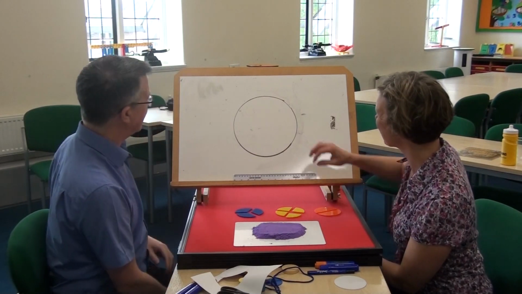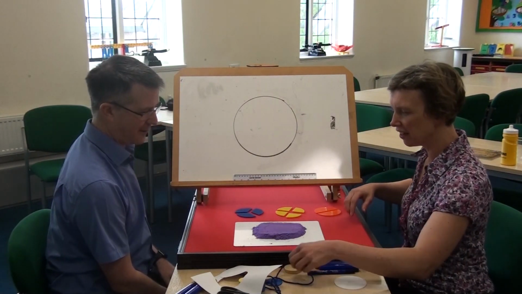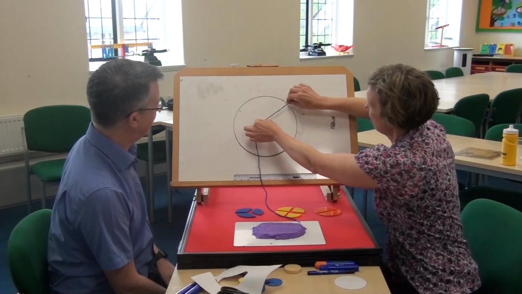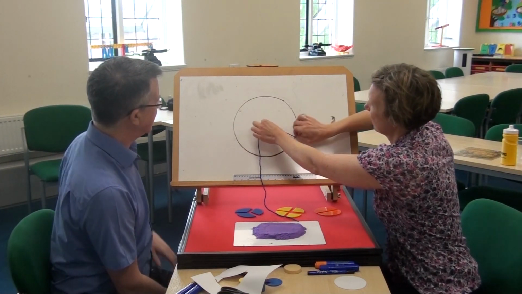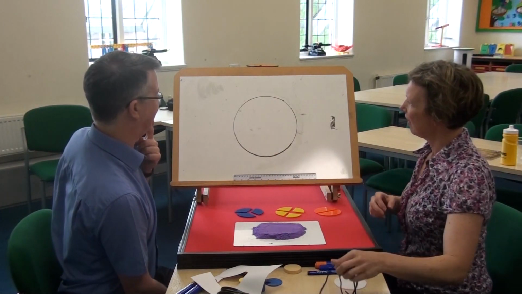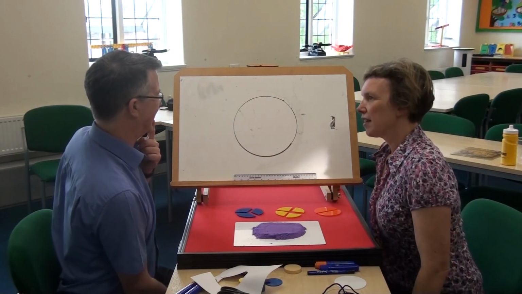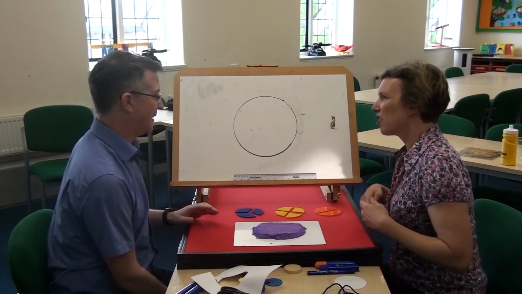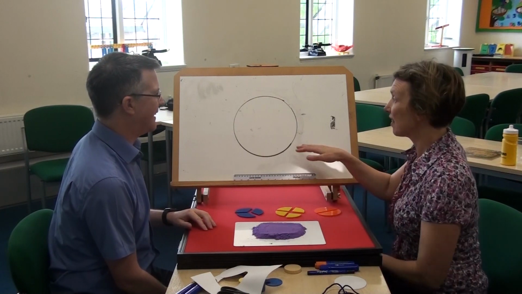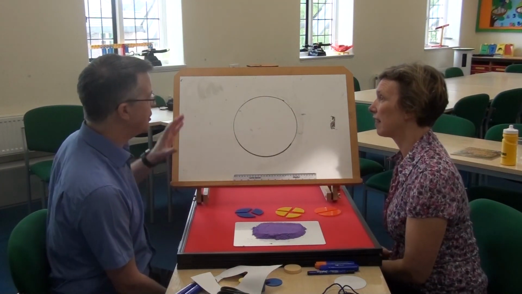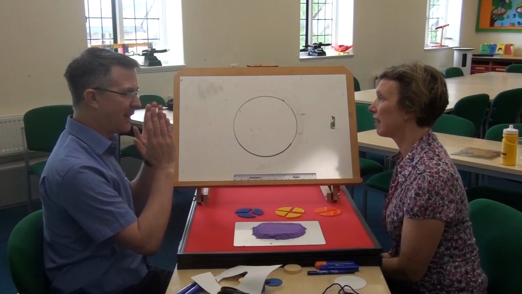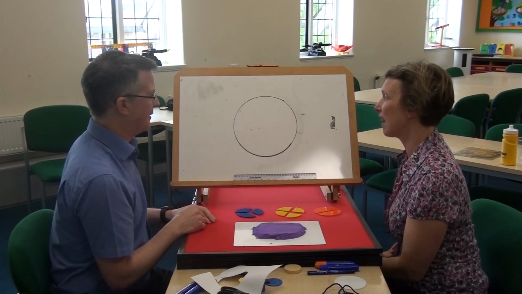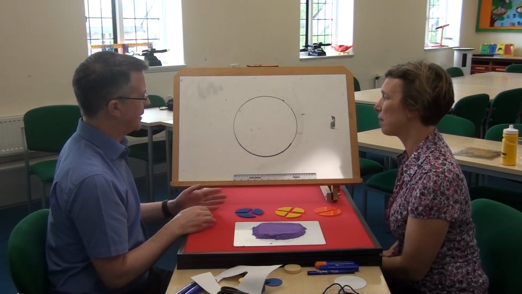So tell me about your circle. Do you like it? Yeah. I just started really with a piece of string and drew it like this. And it's round. Cool. So does it have one side then? I wouldn't call it a side because sides are straight and that's curved. So it definitely doesn't have one side, that circle.